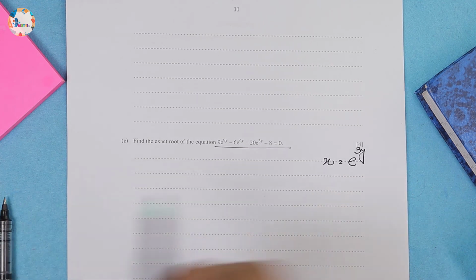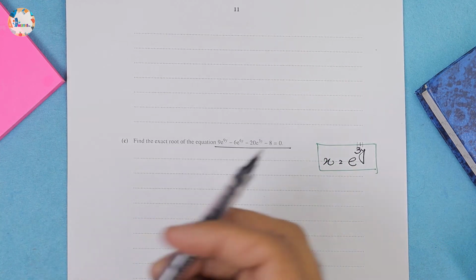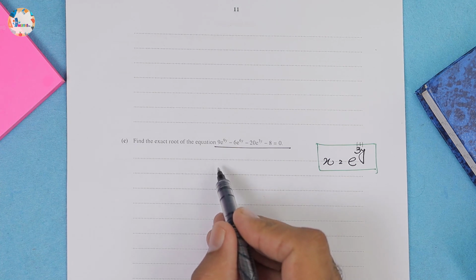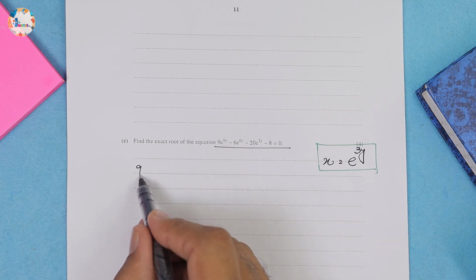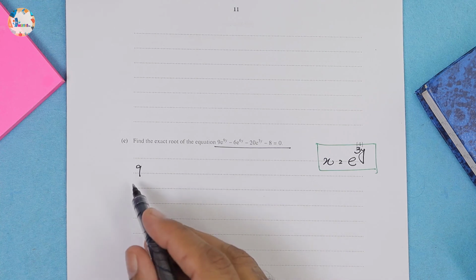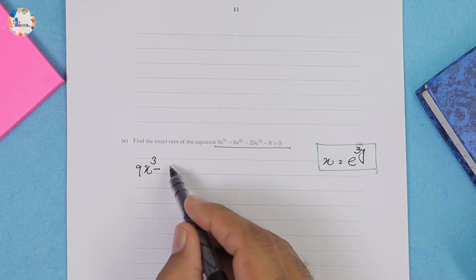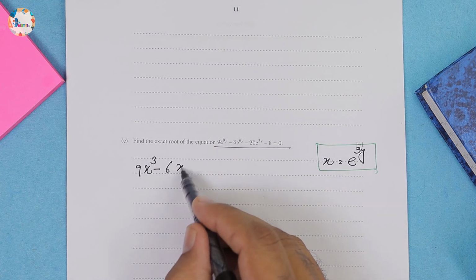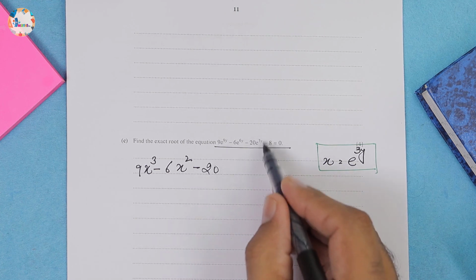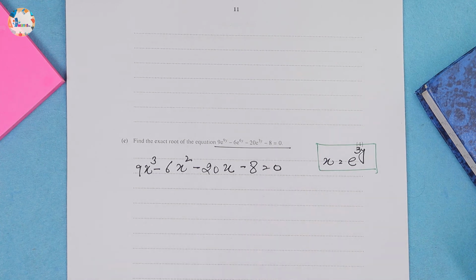This is what we can replace in this equation, and if we replace, our modified equation will become 9, and e raised to 9y means x cubed, so we can write 9x cubed minus 6x squared minus 20x minus 8 is equal to 0.